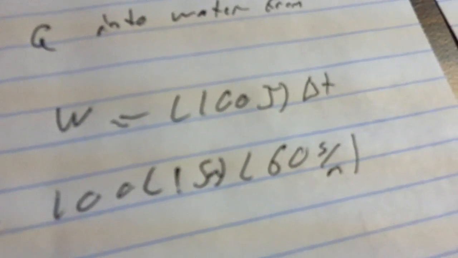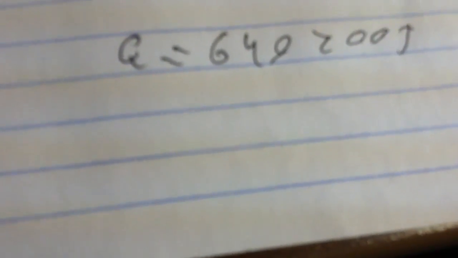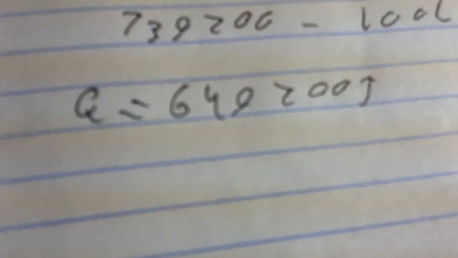At this point, W equals 100 joules times delta T, because it's power times time. We already know our delta E thermal, which is 739,200, minus 100 times 15 times 60. We do the 15 times 60 in order to cancel out the minutes and get seconds. As you can see, the minutes cancel. That ends us with a Q thermal transfer of 649,200 joules.